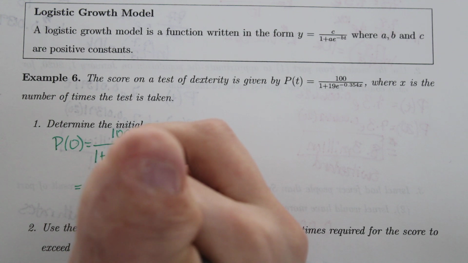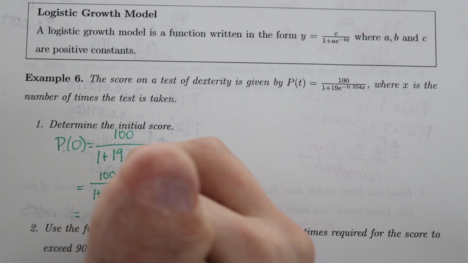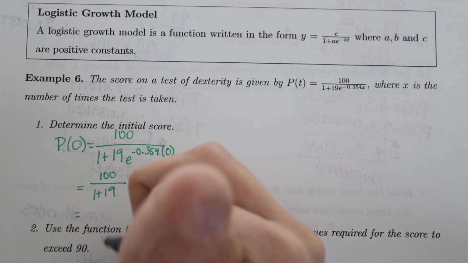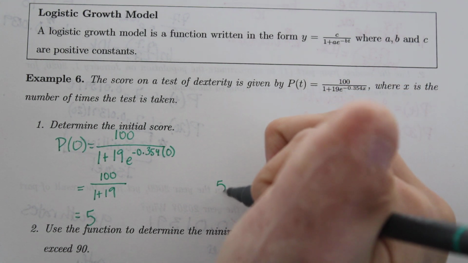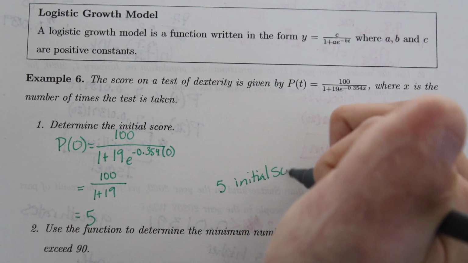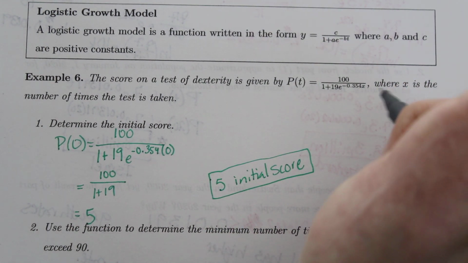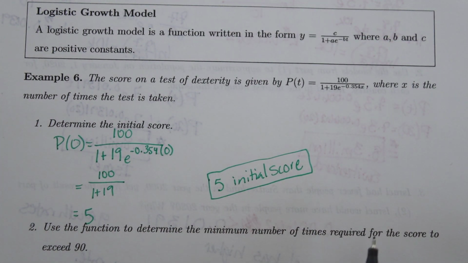So we'd have 100 over 1 plus 19. Well, 100 divided by 20 is 5. So the baseline score is 5. This isn't like a test for school. This is like dexterity, so your ability to do something.